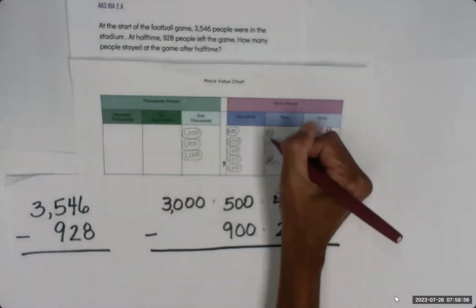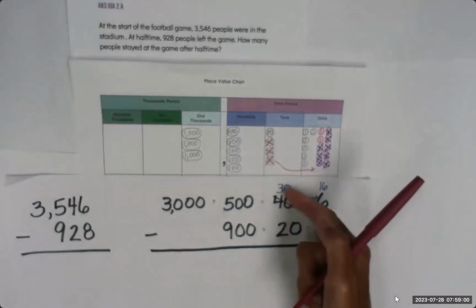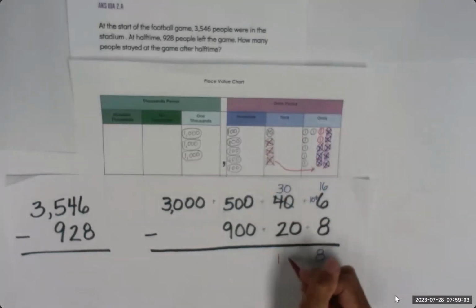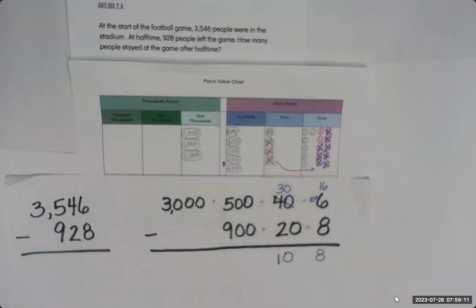Similar to the last problem, we're just removing two 10s. So 30 subtract 20 is, write this in blue, 10. Here we go. So we have 10 there.